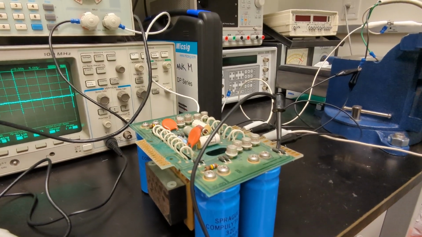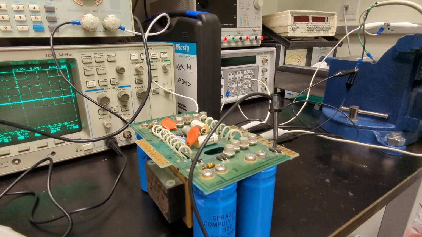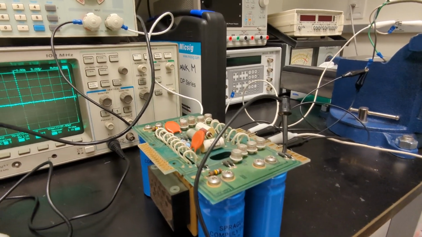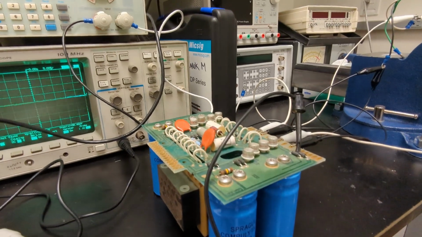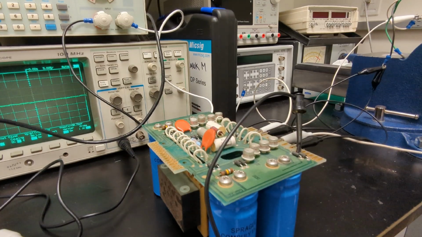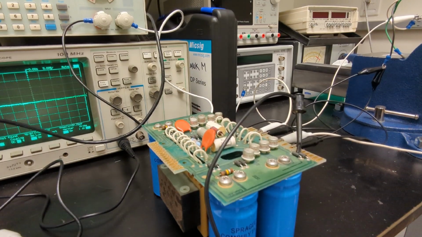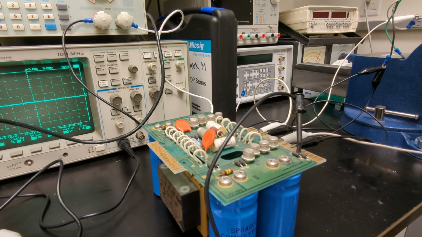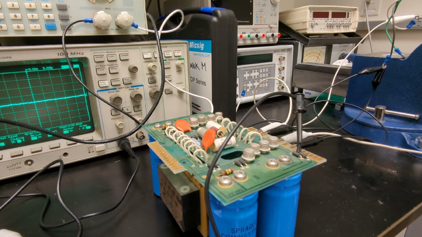Alright, so I've actually separated the A2 board, I'm sorry, A1 board, which is the low voltage rectifier board. And the other board that it connects to is the A2, the low voltage regulator board.